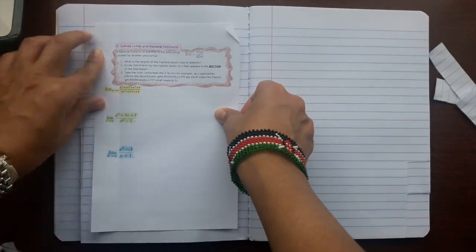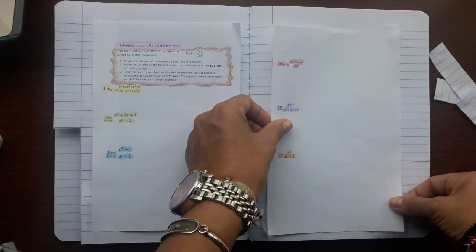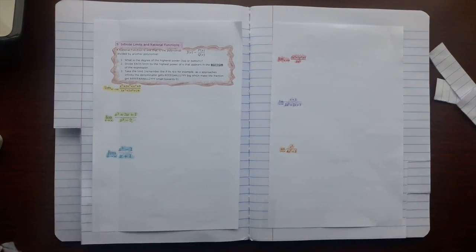So again, you're leaving the first one blank for the title. Your first tab is going to have your first page, your second tab your second page, and so forth.